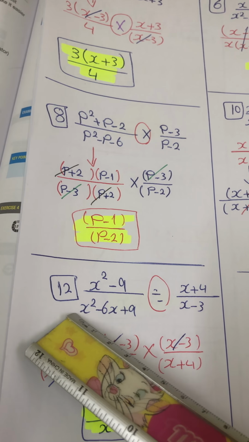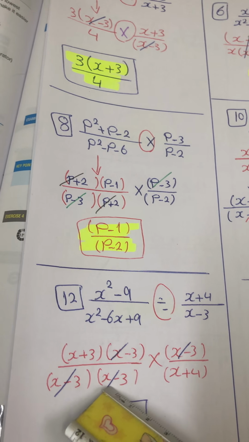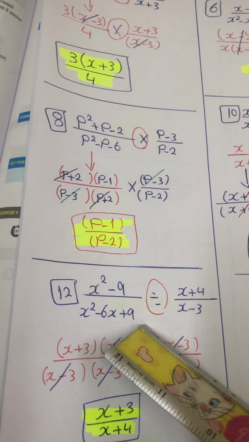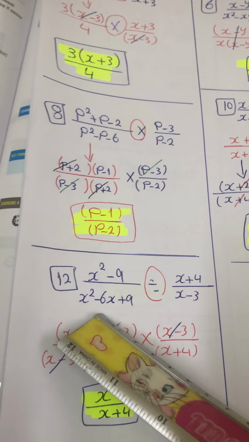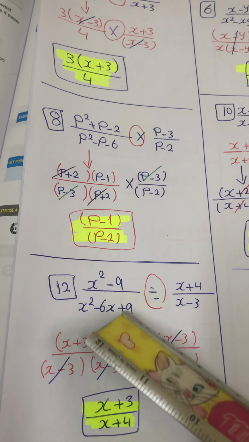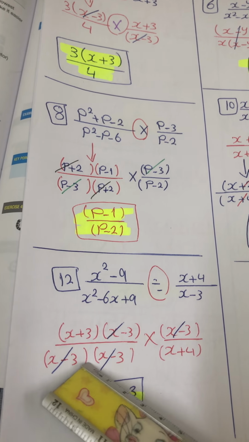And down, I'll make two brackets. X squared comes from x and x. 9 may come from 3 times 3 positive, or negative 3 times negative 3. I want the middle term negative, so I'll choose negative 3 times negative 3. That gives me positive 9 and the sum is negative 6, like this.